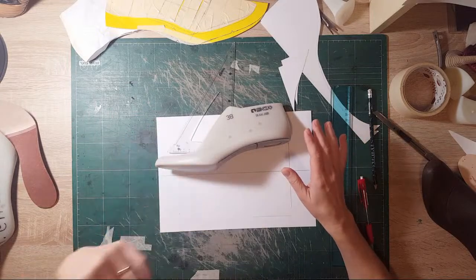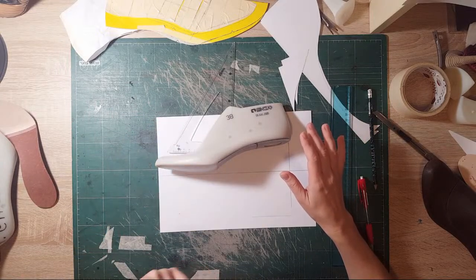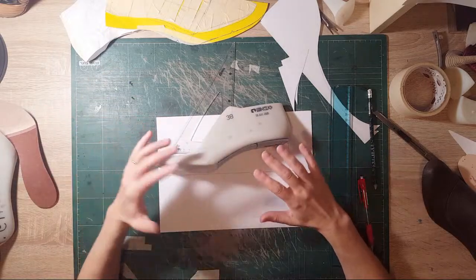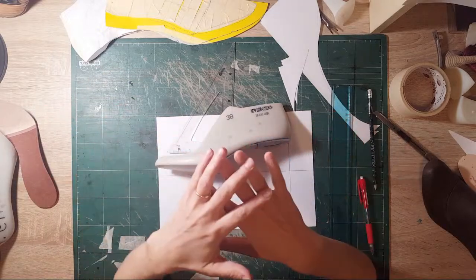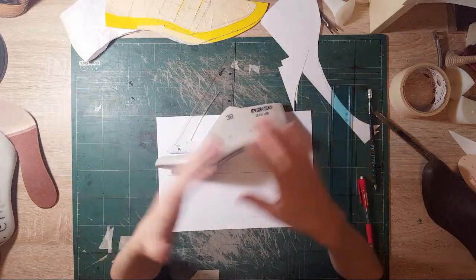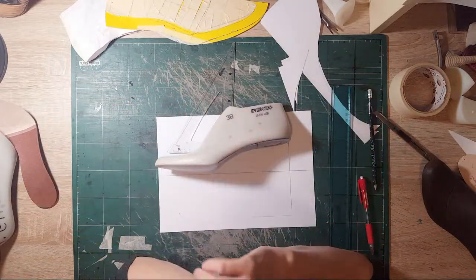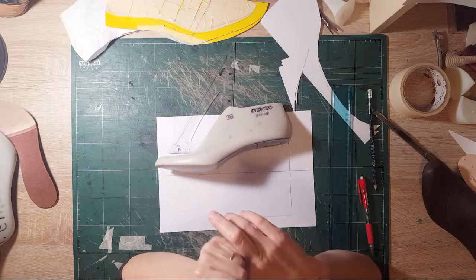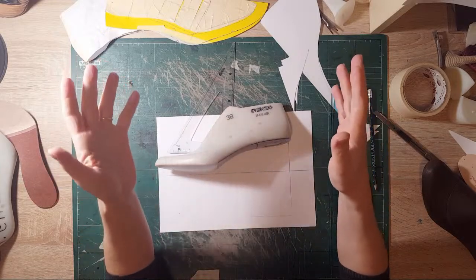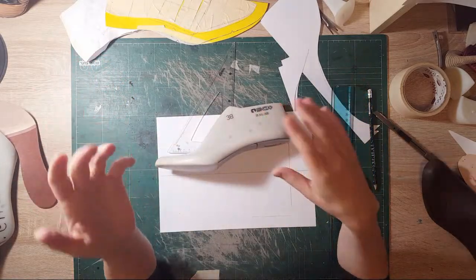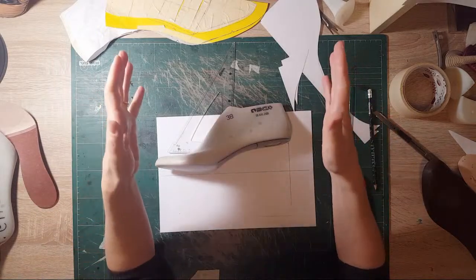And before this live stream, we talked about shoe last, because there is a large amount of different shoe last types for boots, for sandals, for pumps, for moccasins, for sneakers, for pointed toe pumps.